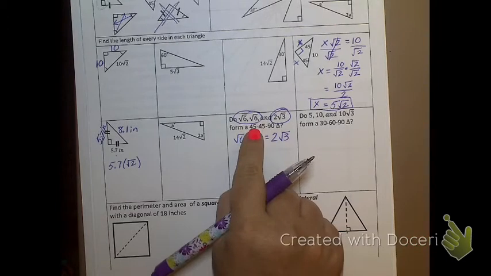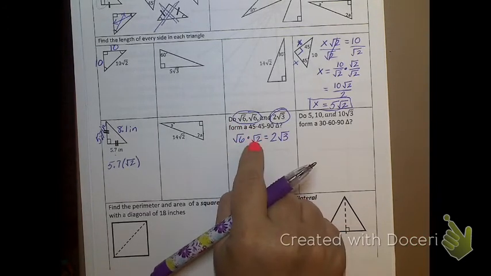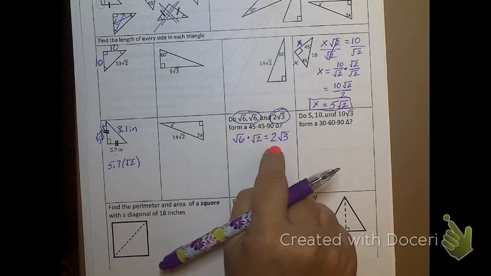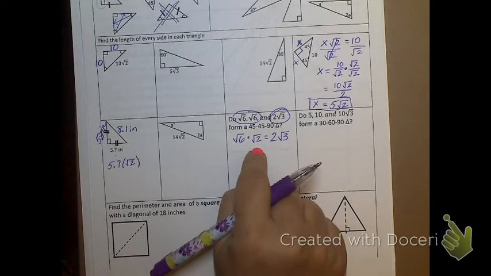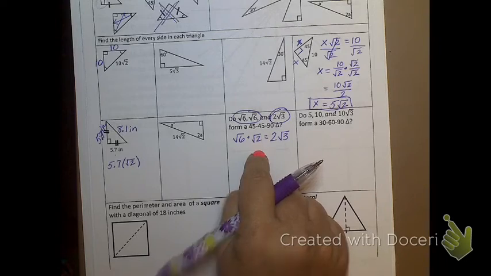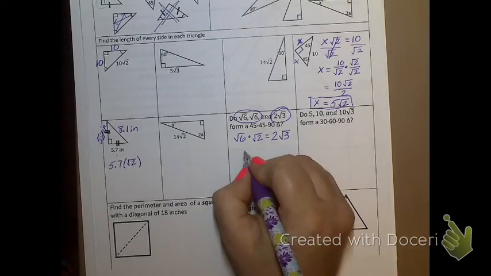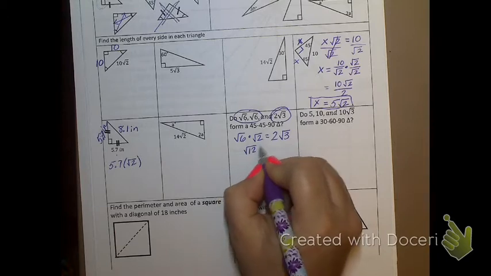If this is a 45, 45, 90 triangle, then the measurement of a leg times radical 2 will equal the hypotenuse. If this statement that I have written right here is true, then yes, I have a 45, 45, 90 triangle. If it is not true, then no, I don't have a 45, 45, 90. So, what is radical 6 times radical 2? Radical 12. Again, inside times inside is inside.